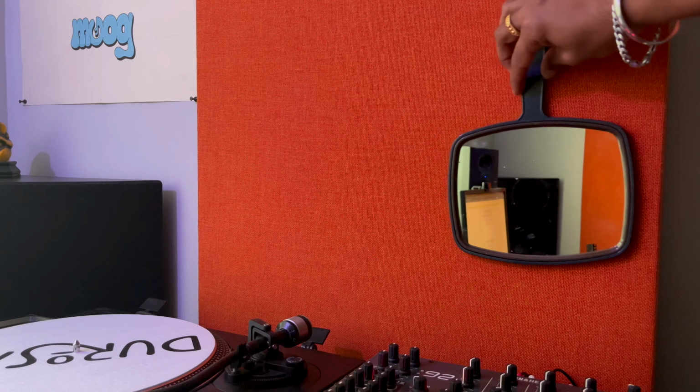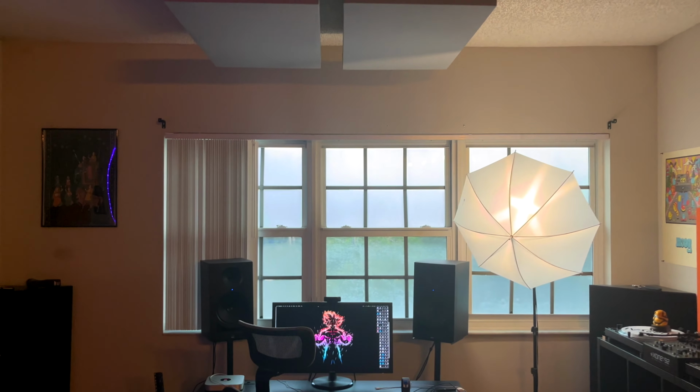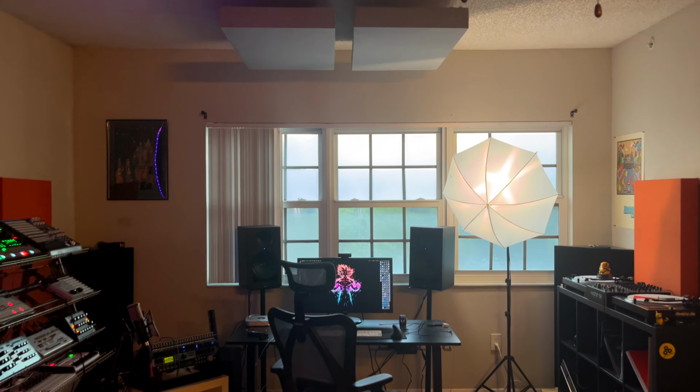Sit at your mix position and have someone move a mirror against a wall until you can see your speakers in the mirror. Make sure that the mirror is parallel to the wall. What I like to do is have it flat against the wall and then just slide it around. The area on the wall where you can see your speakers through the mirror is the first reflection zone. Make a note of this area and repeat this process for the remaining boundaries in your room. You'll want to place absorption panels at these locations.